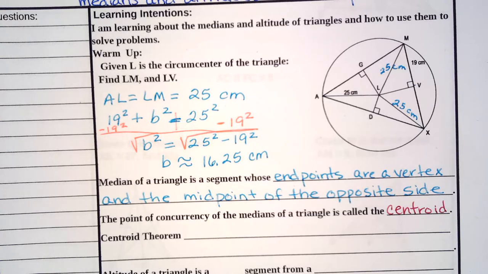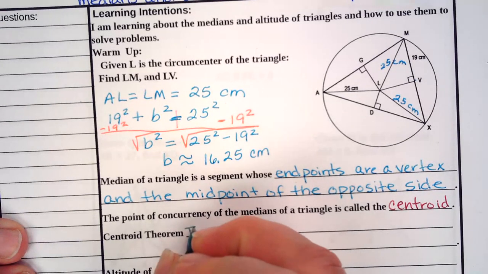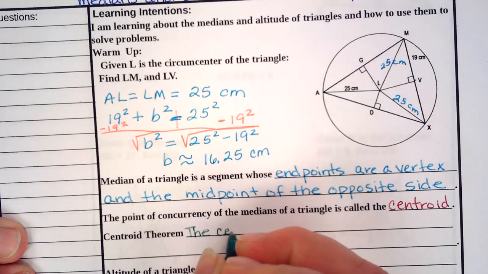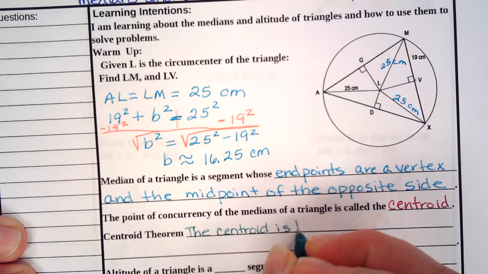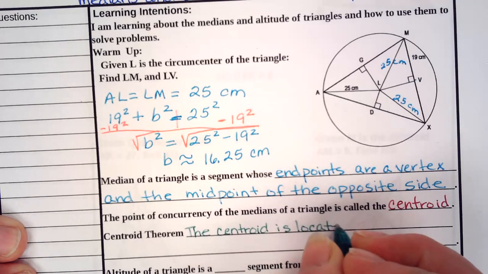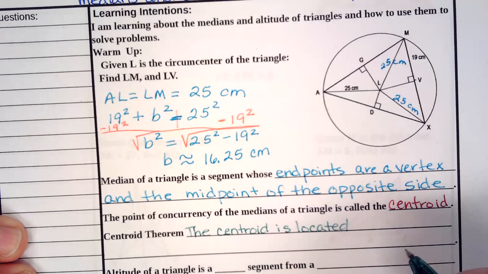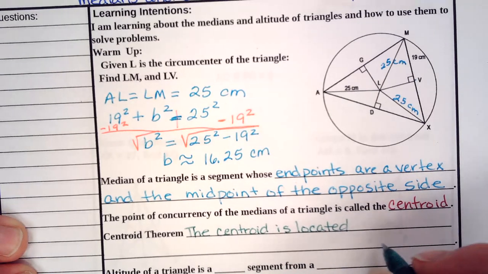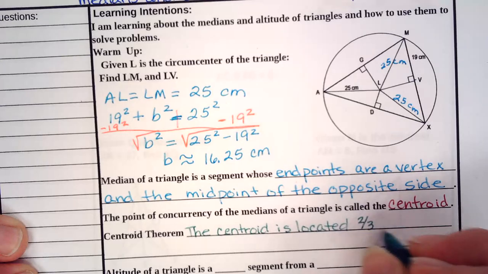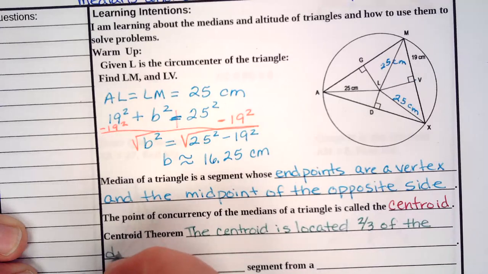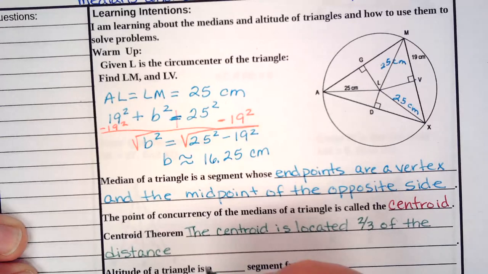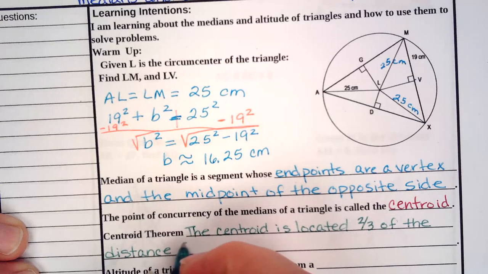So the centroid is located two-thirds of the distance from the vertex to the opposite side.